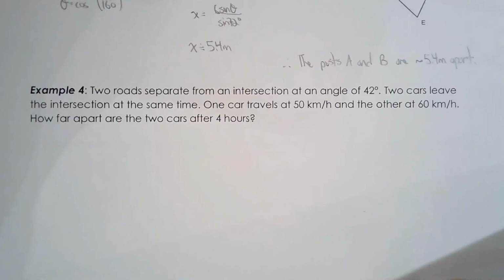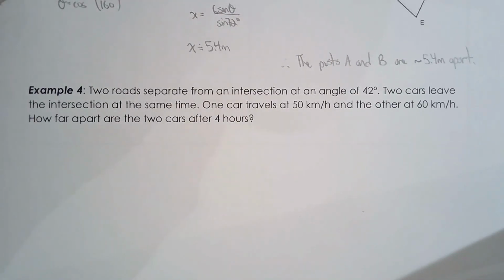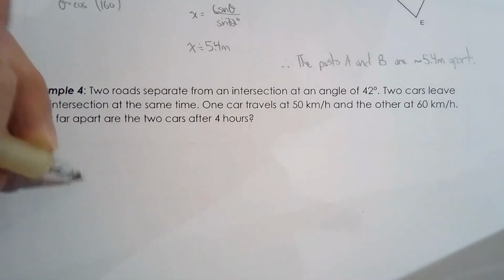Okay, so two roads separate an intersection at an angle of 42 degrees. Two cars leave the intersection at the same time. One car travels at 50 kilometers per hour and the other at 60 kilometers per hour. How far apart are the cars after 4 hours?